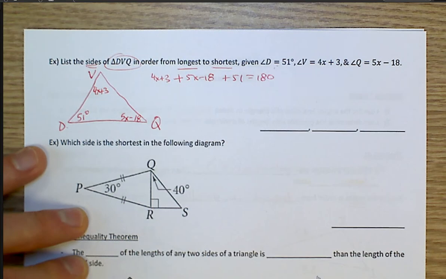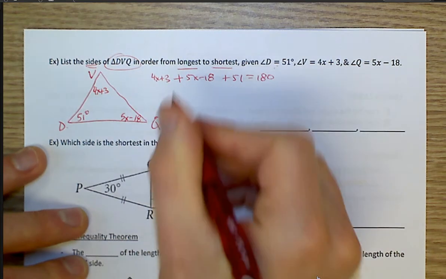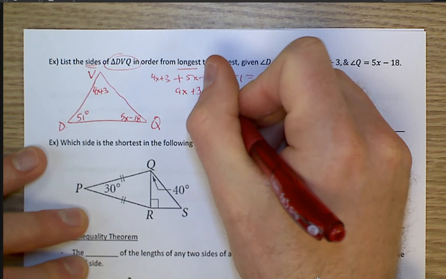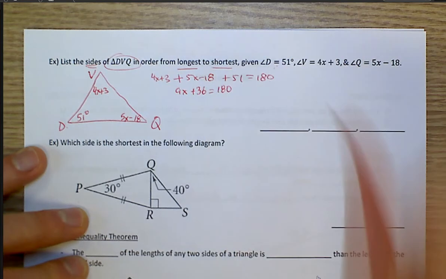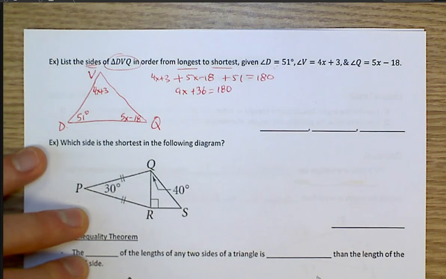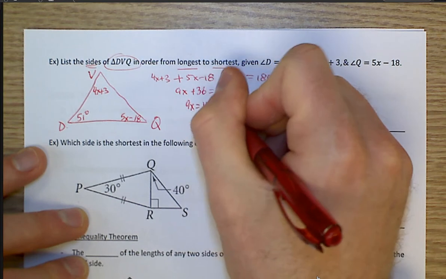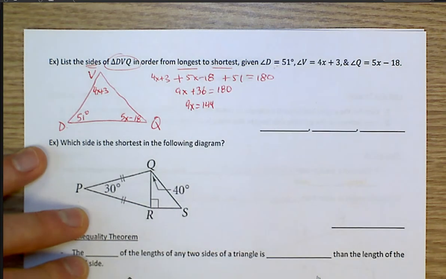So 4x and 5x make 9x. 3 plus 51 minus the 18 gives me 36. That's equal to 180, so I subtract 36 from 180, which is 144, so 9x equals 144. You divide that by 9, and you get 16.